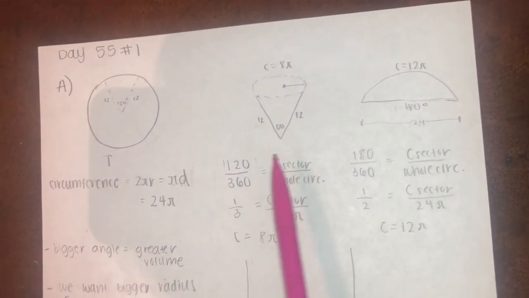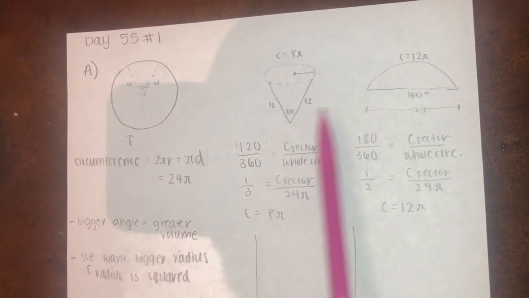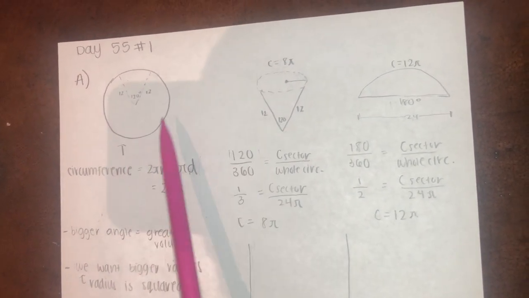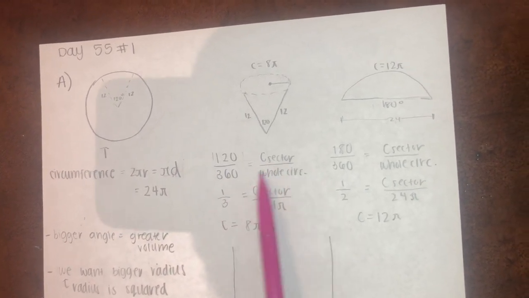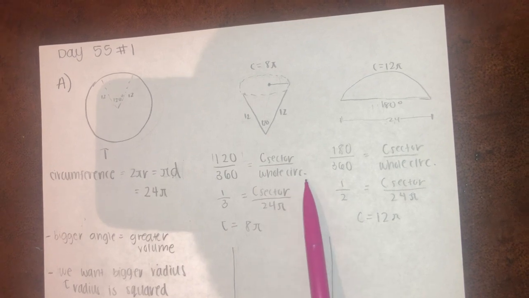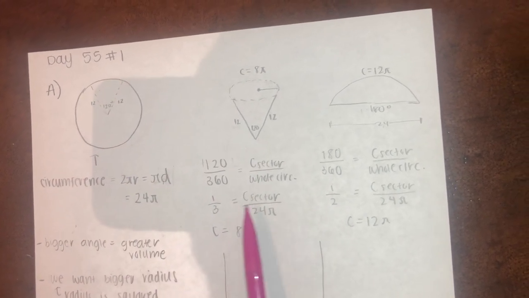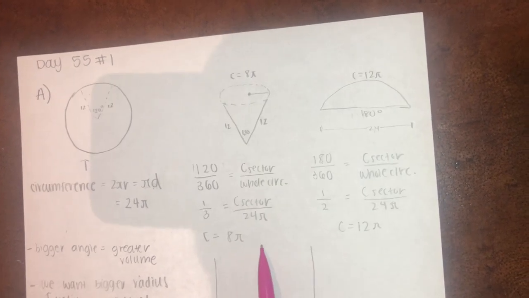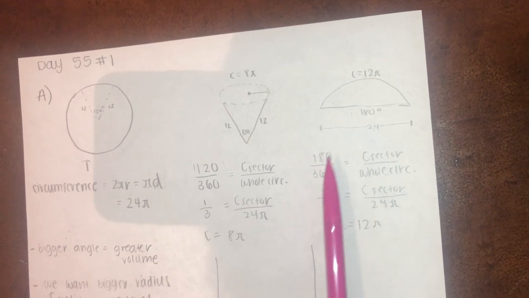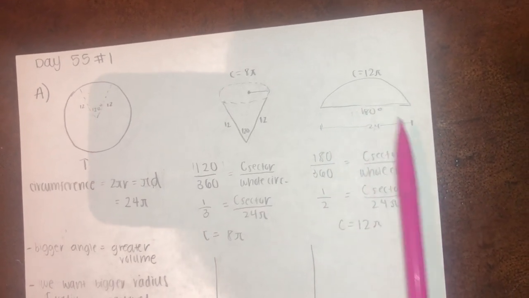So we can do the part over whole, so it's the sector degree over the whole circle degree. So 120 over 360 equals the circumference of the sector over the whole circumference of this circle. So that equals 1 over 3, which equals the circumference of the sector over 24 pi, and then we get our circumference equals 8 pi. So we do the same thing for the 180 degree sector, and we get circumference equals 12 pi.